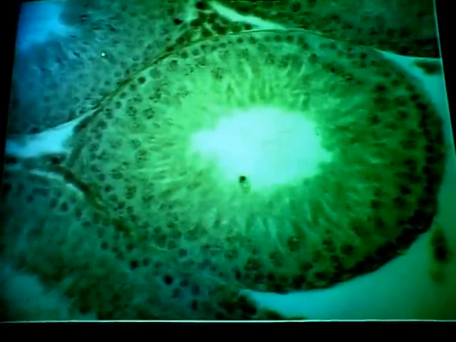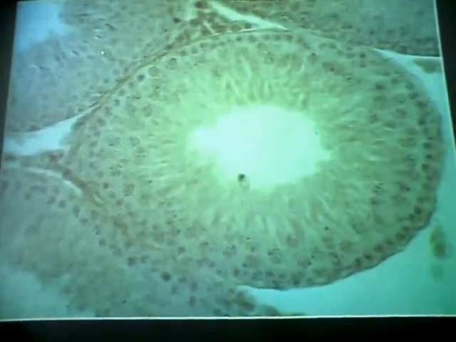We're going to start with the male system, looking at a section through the testis. And again, mostly what you see are sections from many tubes. What are these tubes called? Seminiferous tubules. All right. And what happens in the seminiferous tubules?